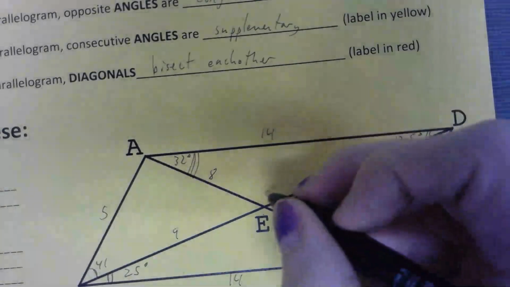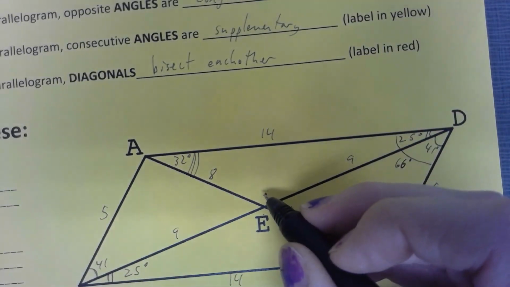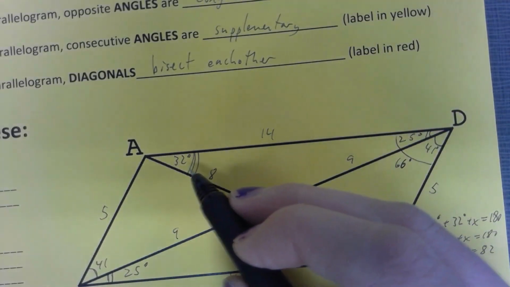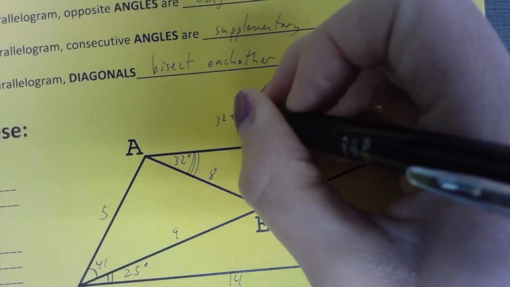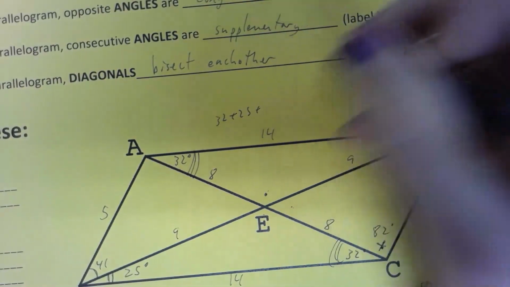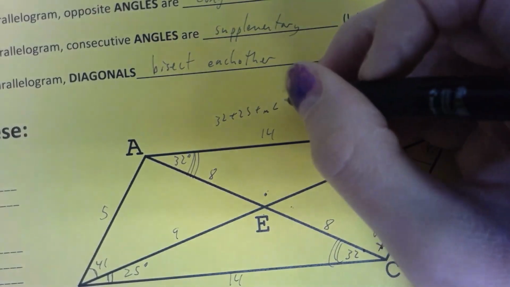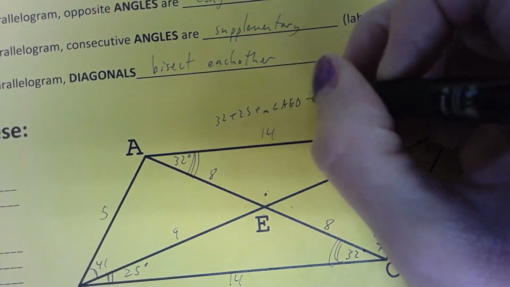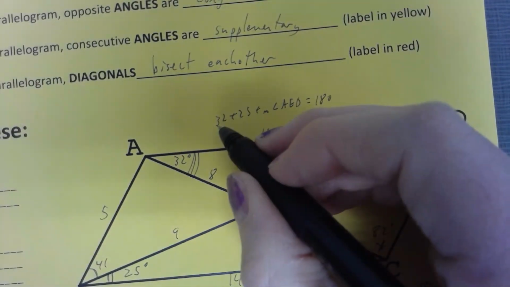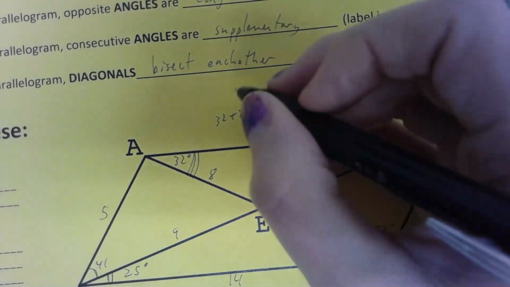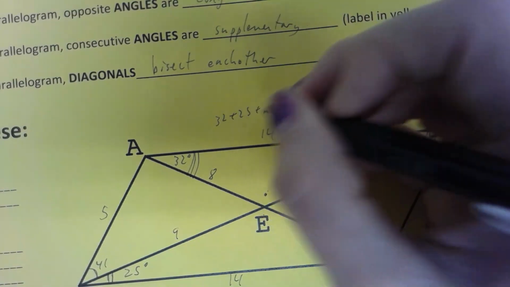Angle DEA, this angle here, we have this 32 degrees, 25 degrees. We can say 32 plus 25 plus the measure of angle AED equals 180. Add those two together. 32 plus 25 is 57.